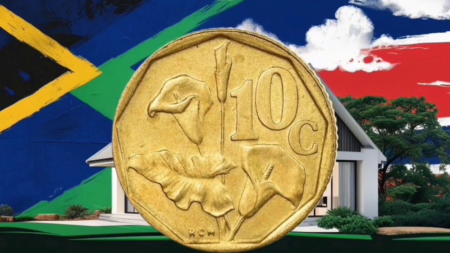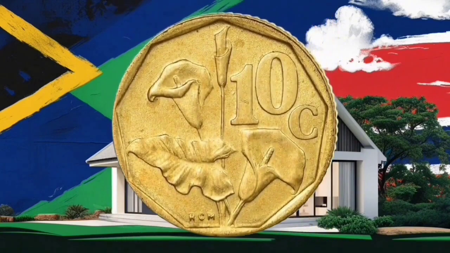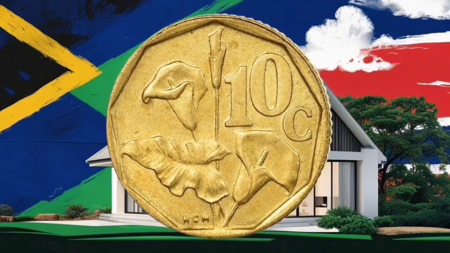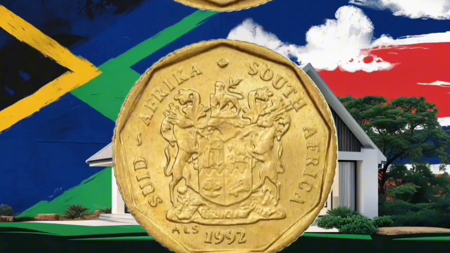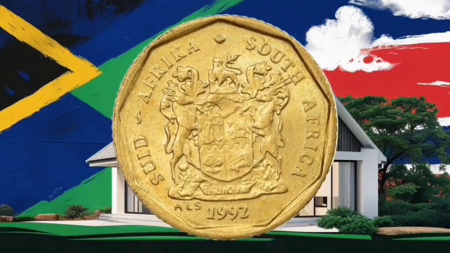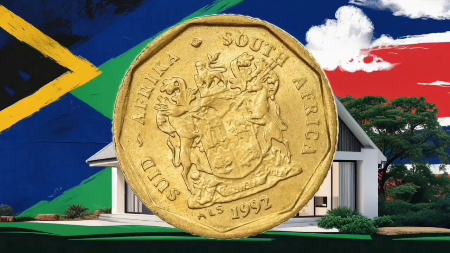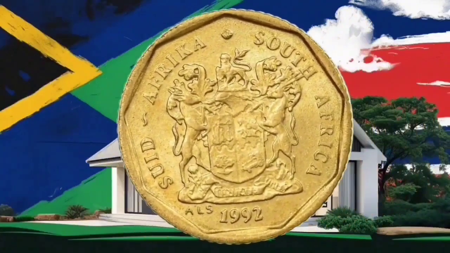Let's talk value. A verified 1992 South Africa 10-cent coin with a mint error, in top condition, has been known to fetch astronomical prices in rare coin auctions. In exceptional cases, rare varieties have been valued at up to $4 million. Yes, you heard that right, $4 million. These coins are extremely rare and are usually sold through private auctions or exclusive collector networks.